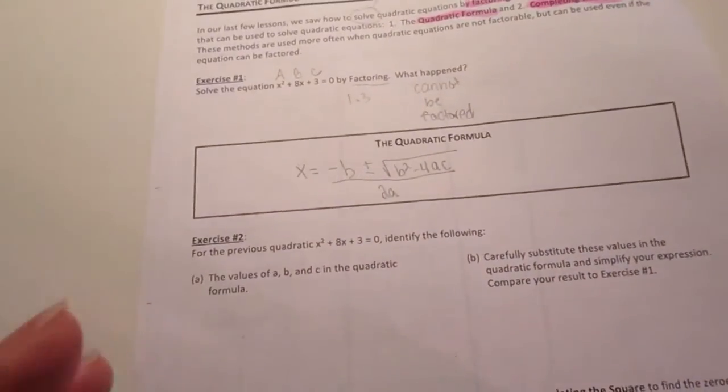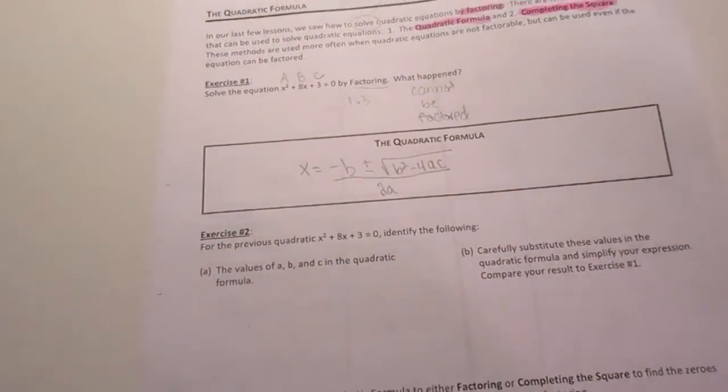So that's the quadratic formula song, and that's hopefully going to help you be able to put these letters in the right places just a little bit better than if you didn't have the song.